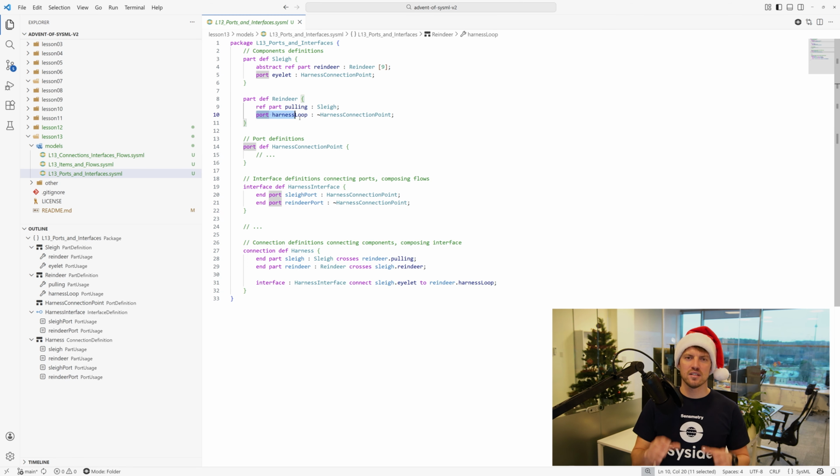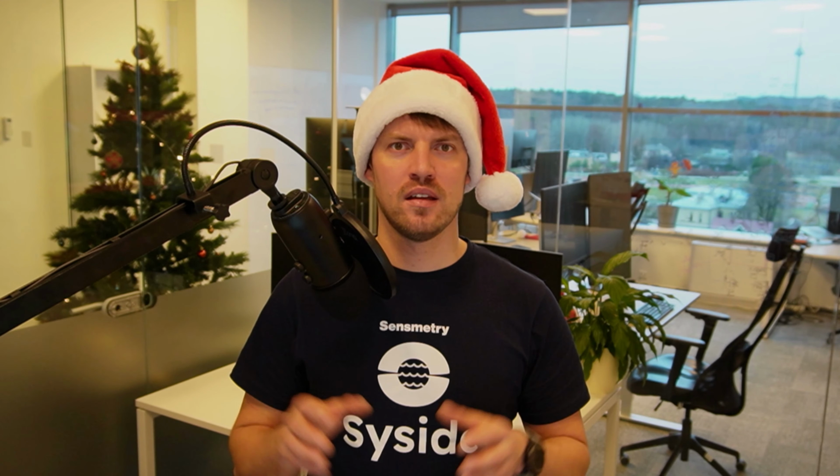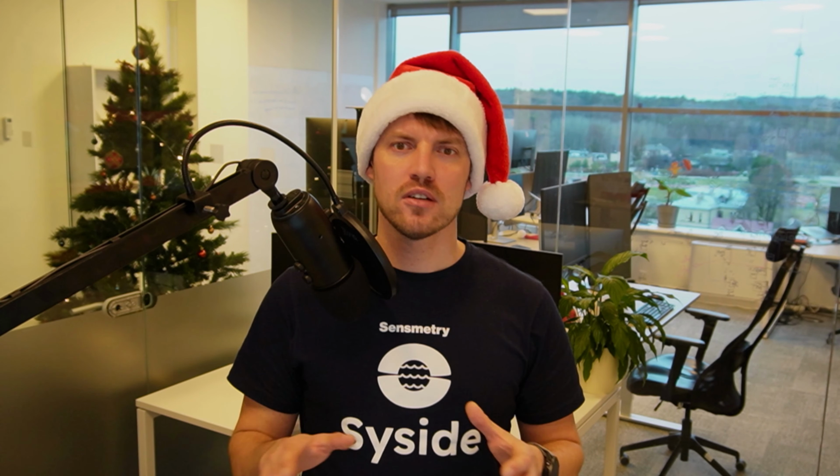This is where items and flows come into play. Items specify what is exchanged through ports, while flows represent the act of transferring it through the interface. Together, they let you progressively refine your model from high-level connections down to specific item transfers.